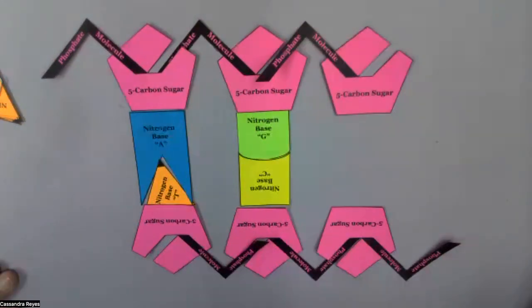Hold on, let me flip my camera. You are going to be responsible for starting to play a little bit with your DNA molecules, and you're going to get little sets of these cards. You're going to have to identify certain structures that we talked about in these notes. And that's pretty much it. That might be on a different day though. We'll see what Miss Future Reyes wants you to do.